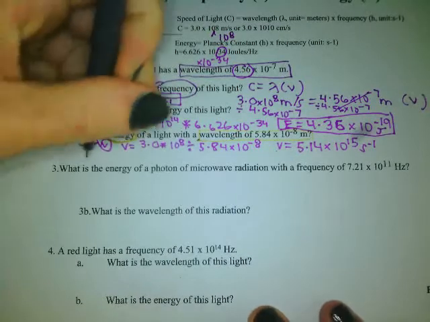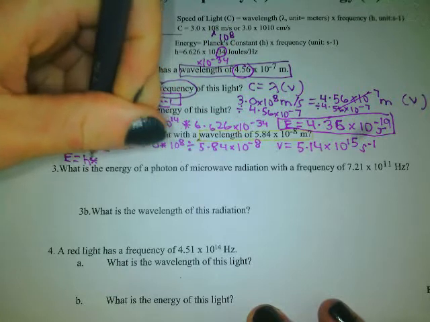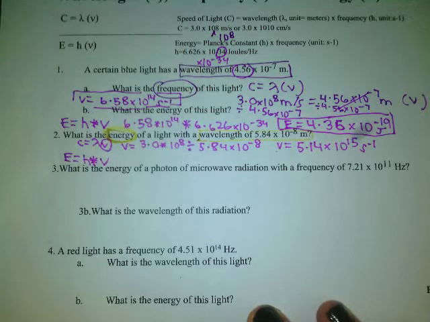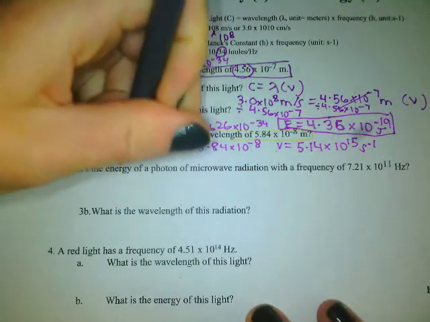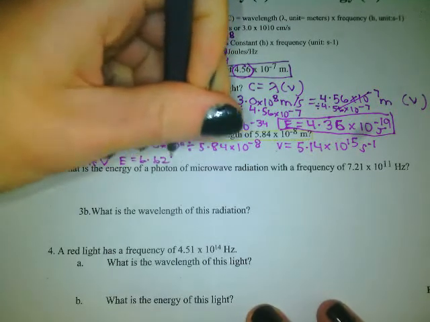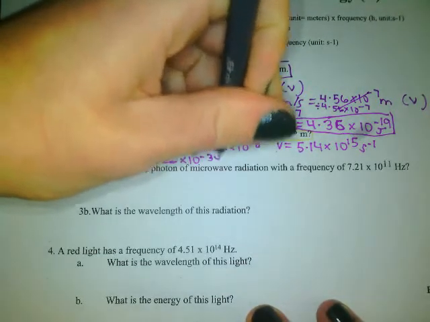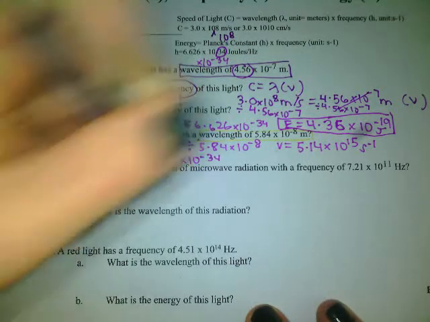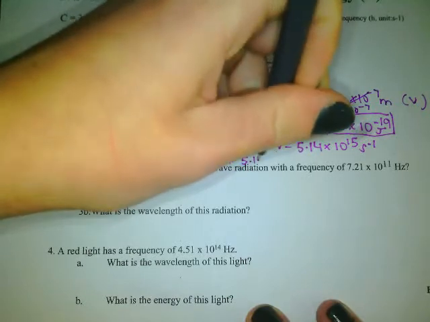So I'm going to say E is equal to 6.626 times 10 to the negative 34 times my V, which is 5.14 times 10 to the 15th. And that will give you my energy. So I'm going to get that in there. On mine, I just did answer times, since I already had it, it's still saved. So this is just my V, so now I'll put in that E.